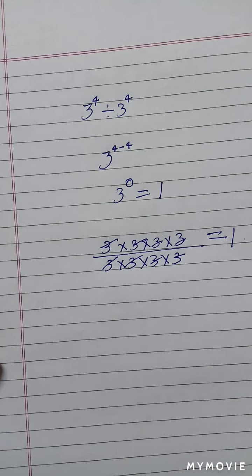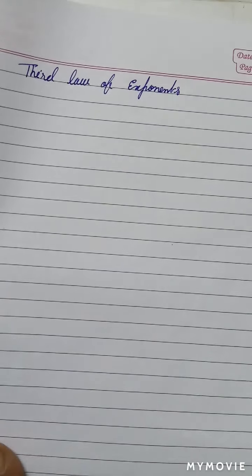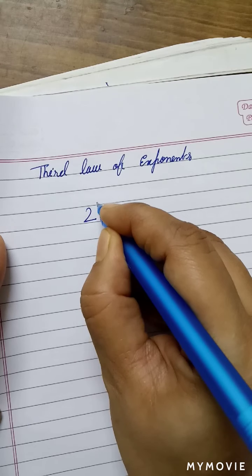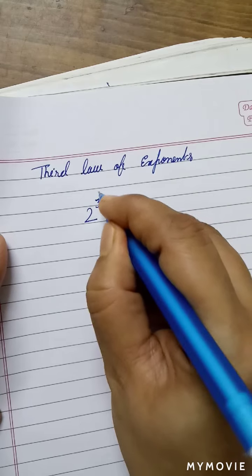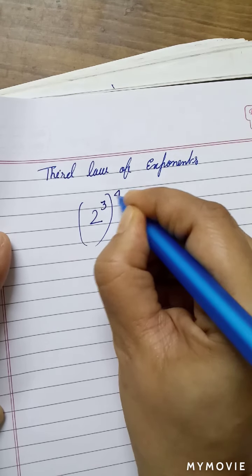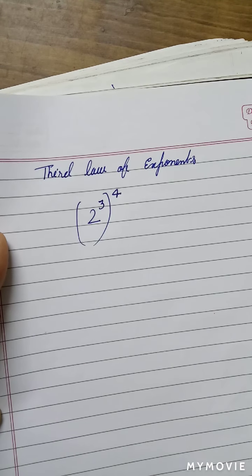So let's move on. Now let us understand the third law of exponents. Say we have a number 2 raised to the power 3, and we put it in a bracket and we put another exponent here. What are we to do in this case?